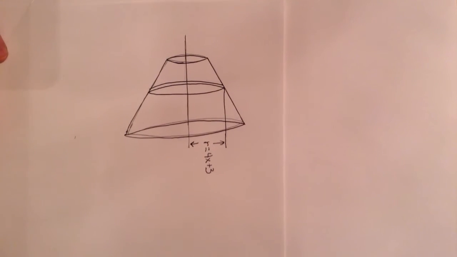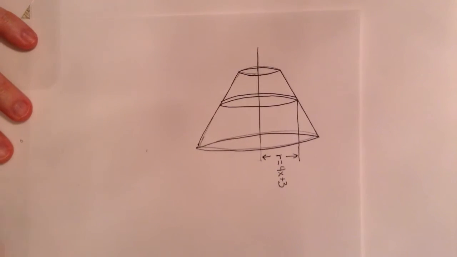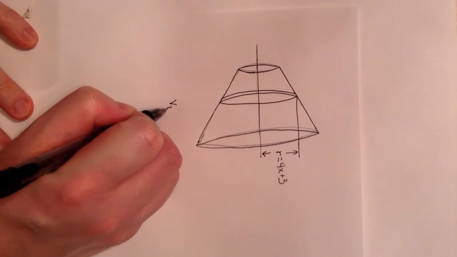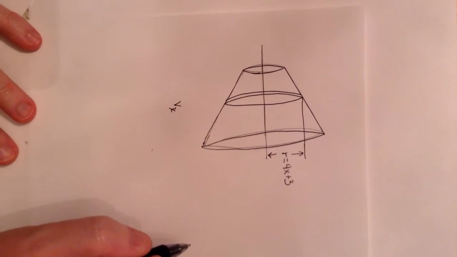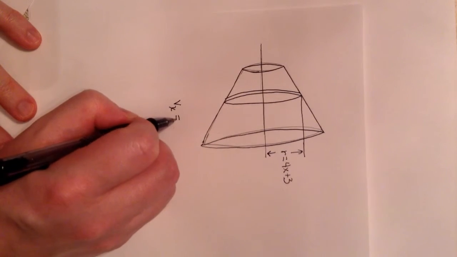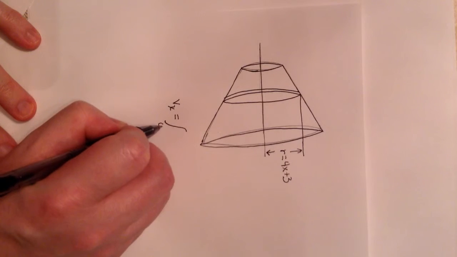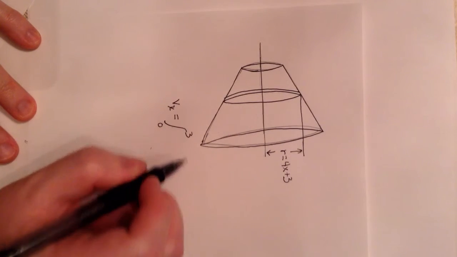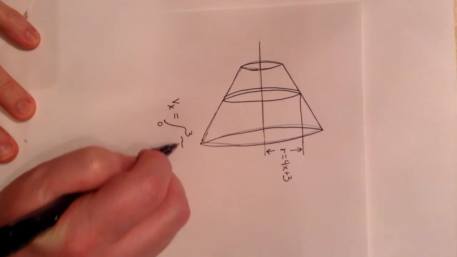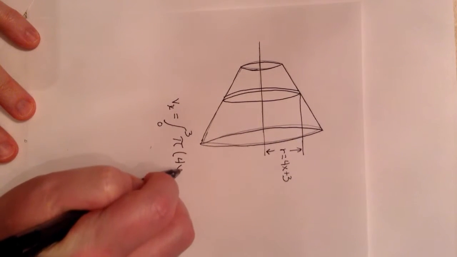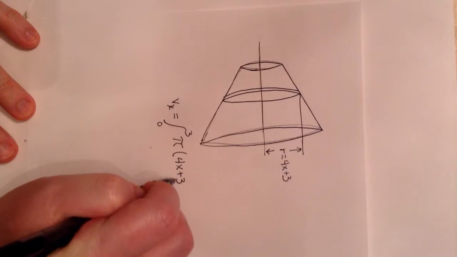In the case of utilizing the method of disks, again, we're thinking along the lines of circular area. So for the volume generated about the x-axis, x goes from 0 to 3, and for pi times the square of the radius, we have pi times the square of 4x plus 3.